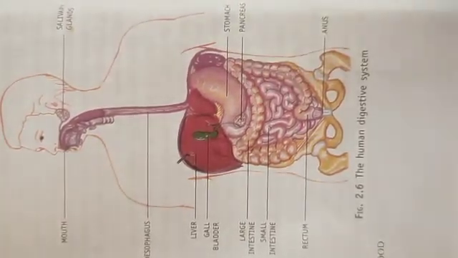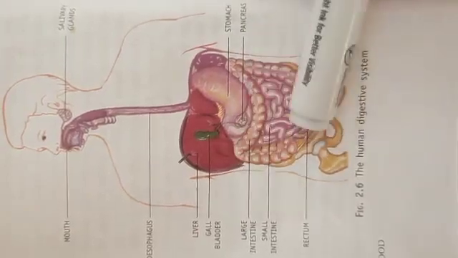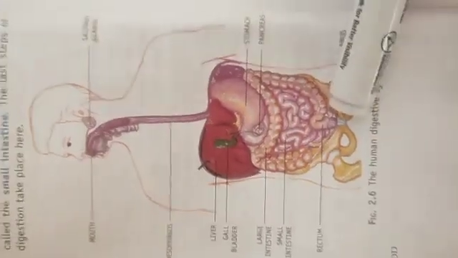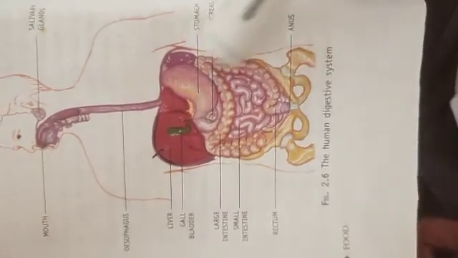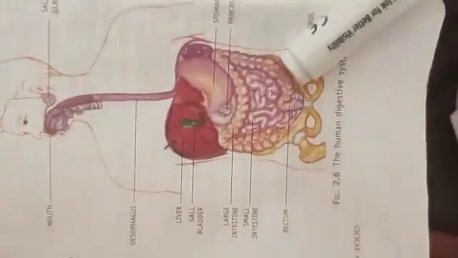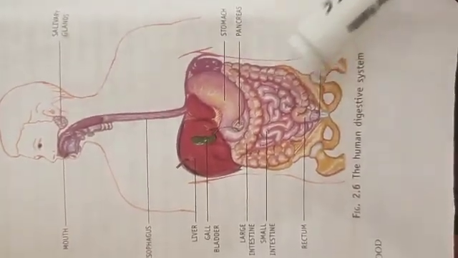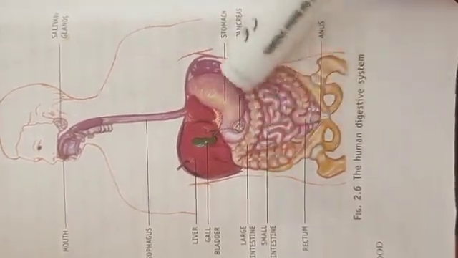After that, food comes into the ileum, that is the lower part of the small intestine. Here also digestion takes place with the help of enzymes. After that, when the digestion is completed in the small intestine, it is absorbed by villi present in the small intestine.